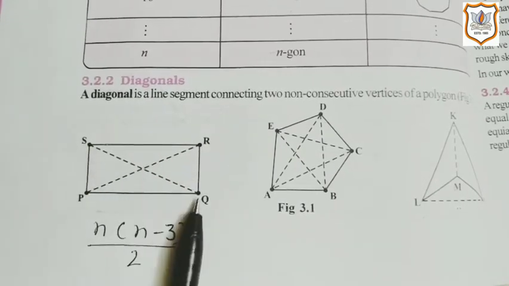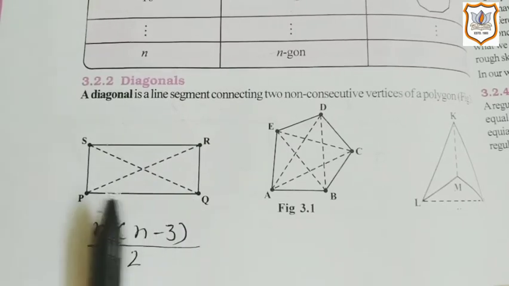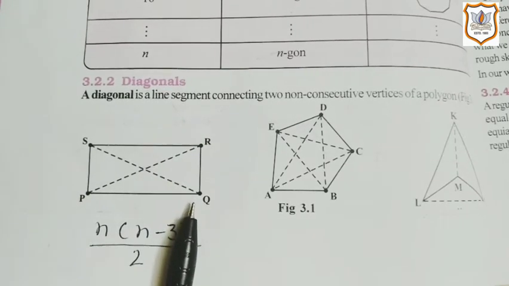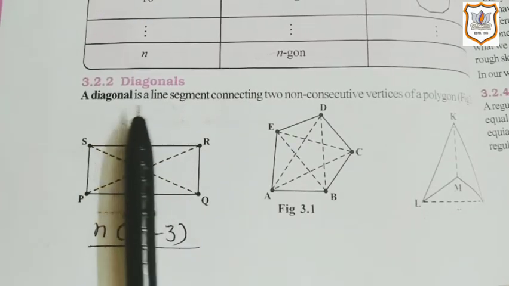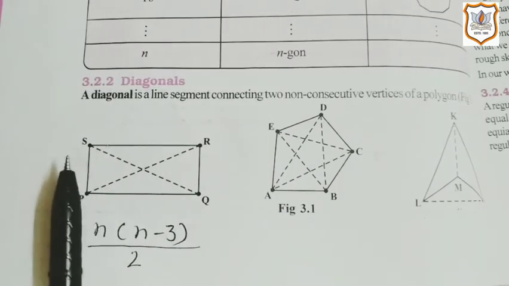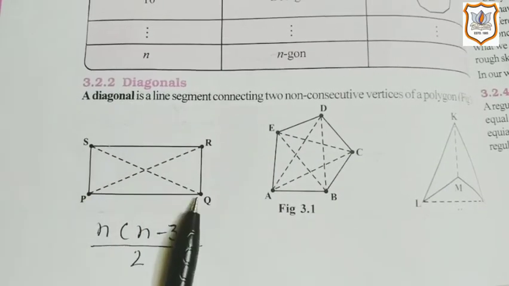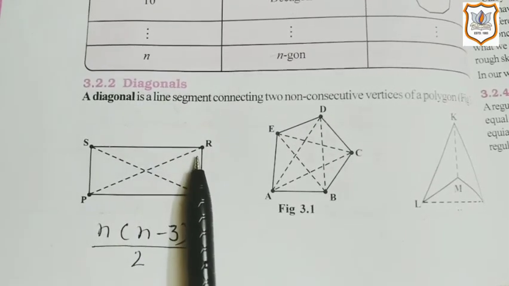Same with S and Q. S and Q are opposite vertices. So a diagonal is a line segment connecting them. Then SQ is a diagonal and PR is a diagonal.